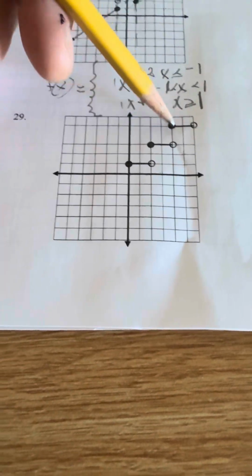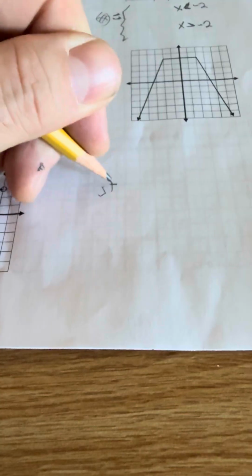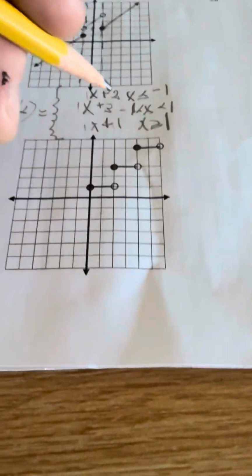Okay, this one, the units are 1. We've got 3 little pieces of lines. They're horizontal lines. This is actually called a step function because it kind of steps up at different levels.